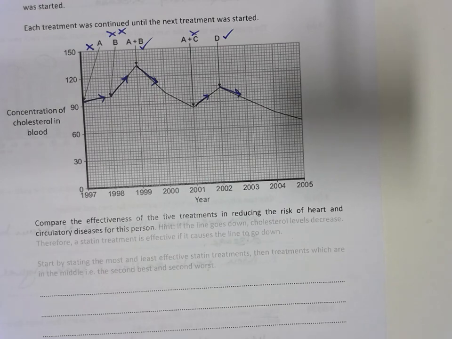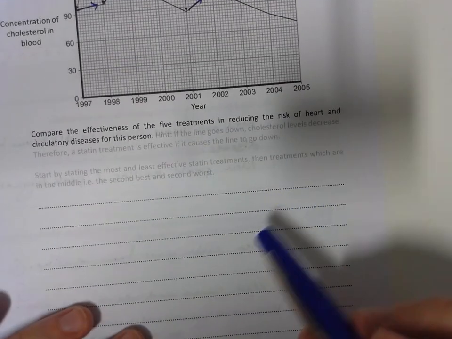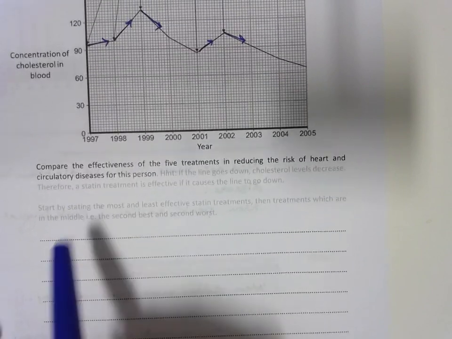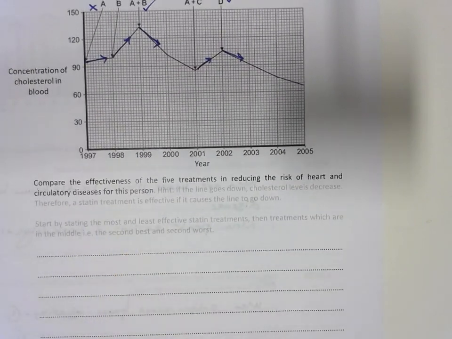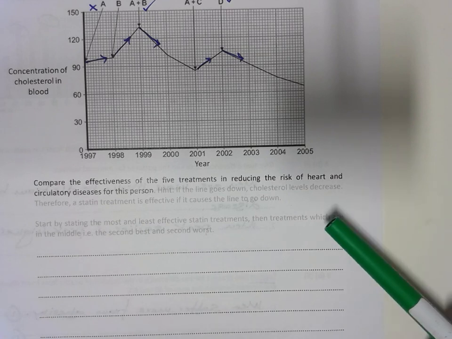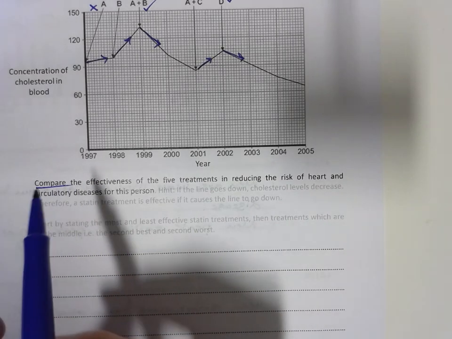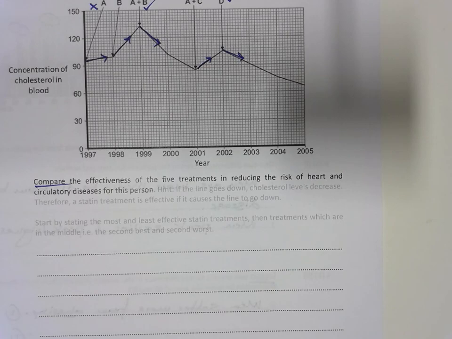So how should we write this up? The hint says you can start by stating the most and least effective statin treatments, then the treatments which are in the middle. So it's a compare question. You want to say, okay, this one's good, this one's bad, similarities and differences, advantages and disadvantages.